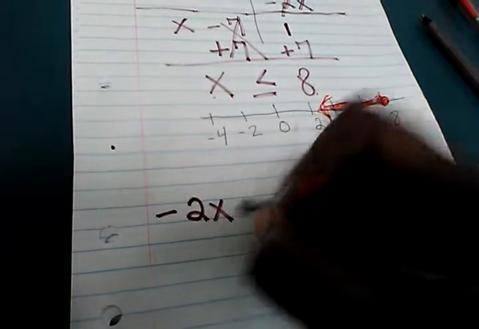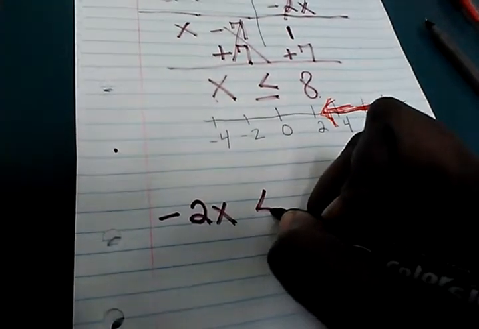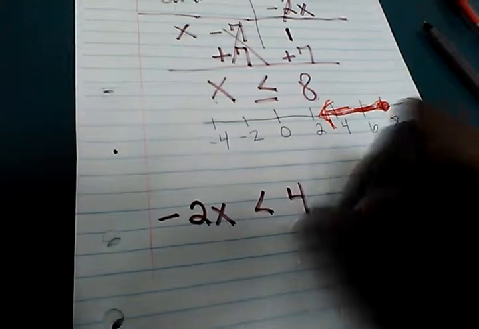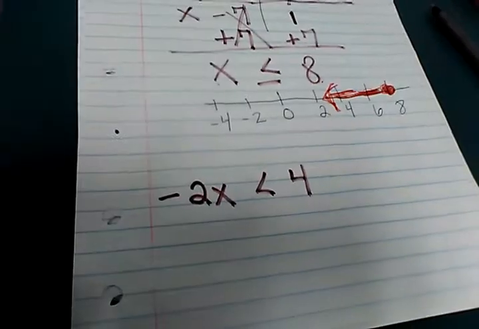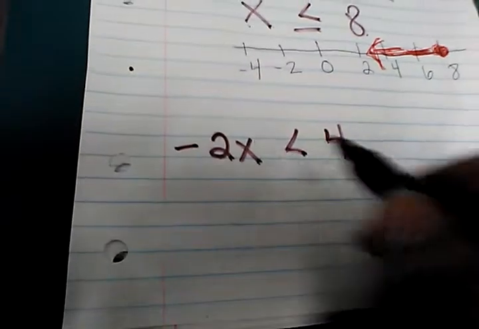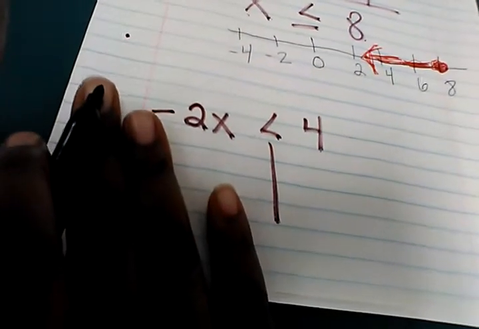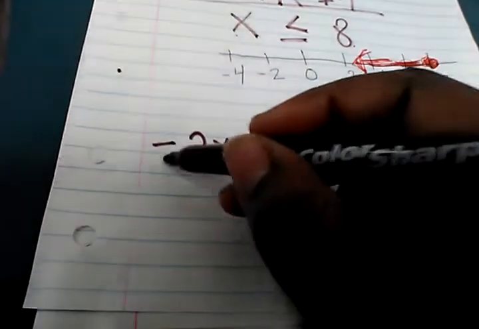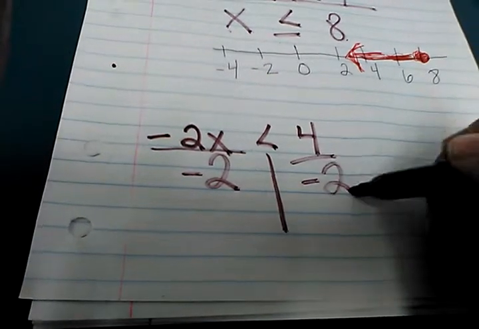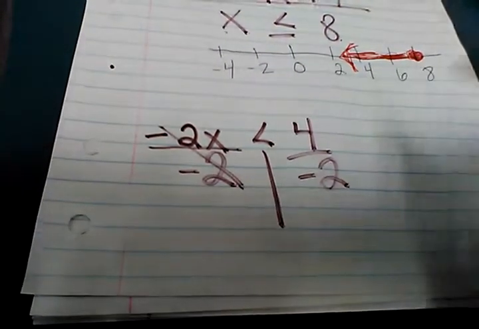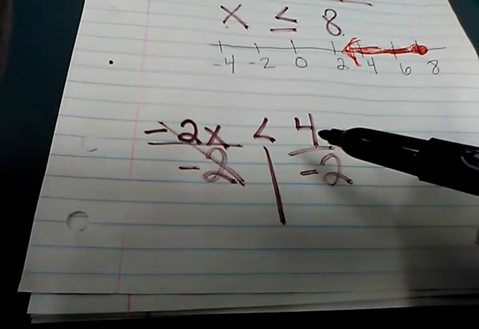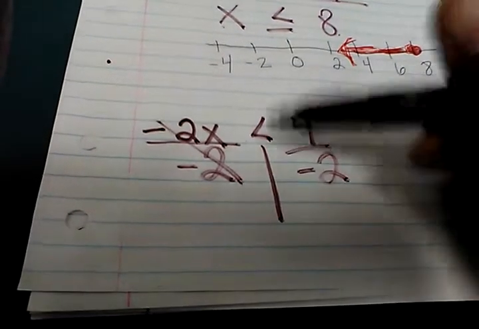What if we have one more problem? Let's say we have -2x is less than 4. Again, we want to solve the problem, and we know what to do. Split it down to the equal sign. All we have here is multiplication, so the opposite of multiplying is to divide. So we're going to divide both sides by -2. Whenever we multiply or divide our inequality by a negative number, it's going to affect our inequality sign.